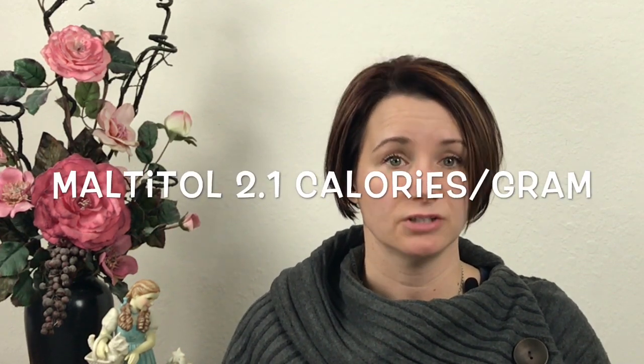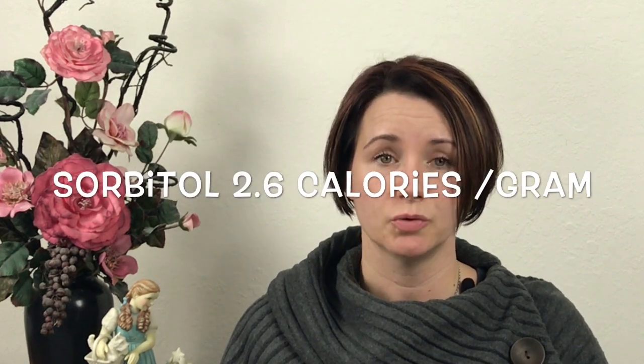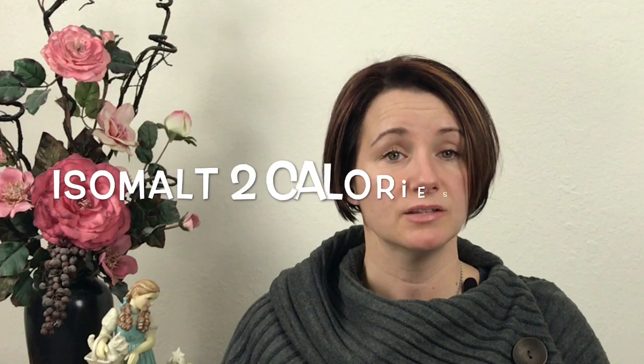So if you recall from last week's video on macronutrients, I discussed that carbs and proteins have 4 calories per gram and that fats have 9 calories per gram. So if you look at some popular sugar alcohols and compare it to carbs, it's about half the calories per gram. So for instance, maltitol is 2.1 calories per gram. Sorbitol is 2.6 calories per gram. Isomalt is 2 calories per gram.